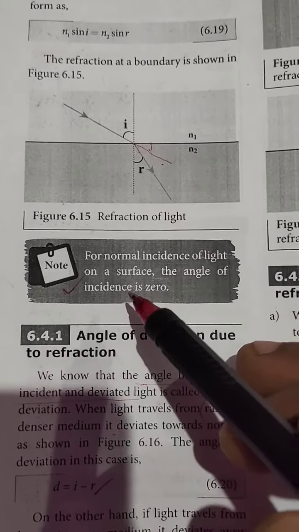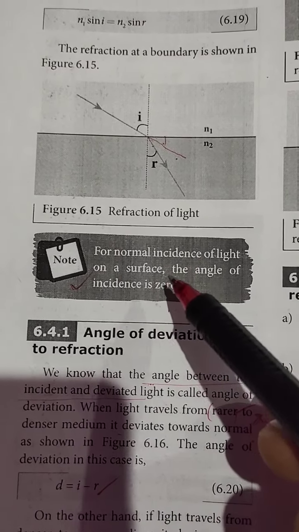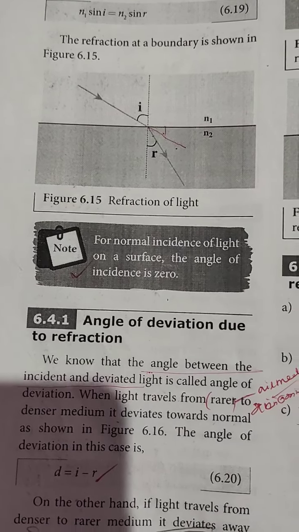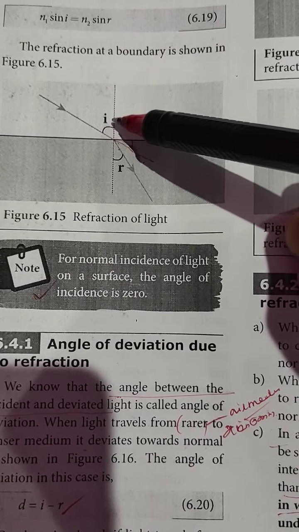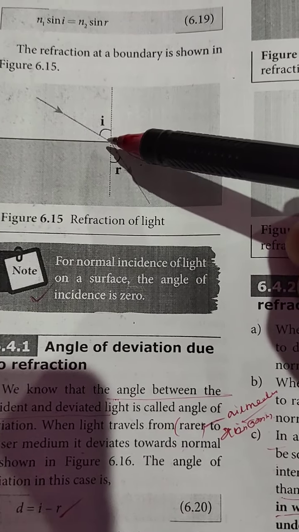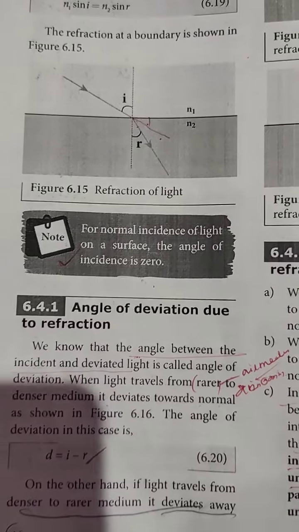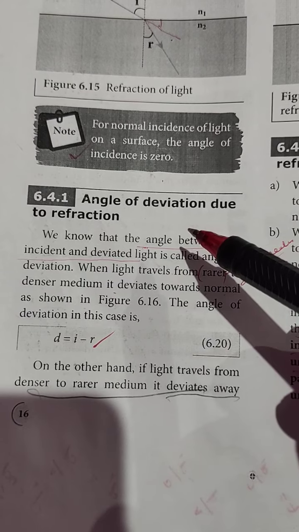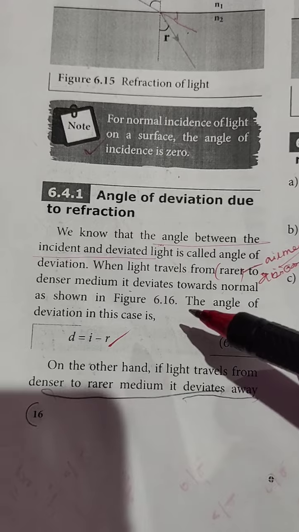A simple note given in our book: in normal incidence of light on a surface, the angle of incidence is 0, which means this is the incident point of the light. So the incident ray is here, so the angle of incidence must be 0. And further, we are going to see the angle of deviation due to refraction, a simple topic.